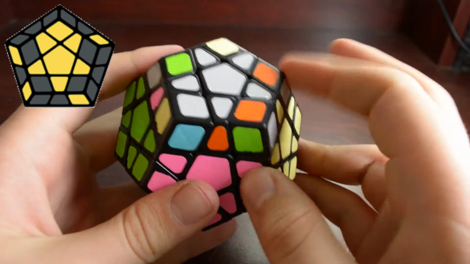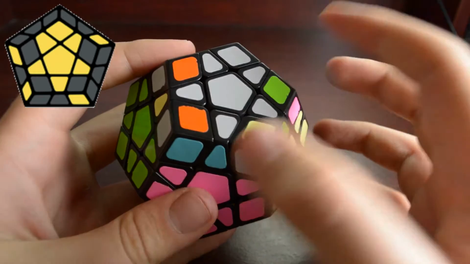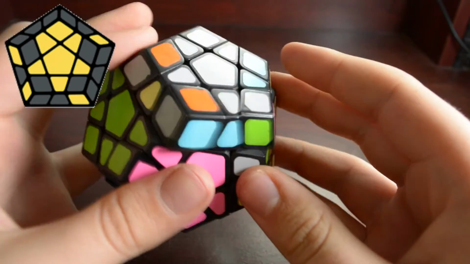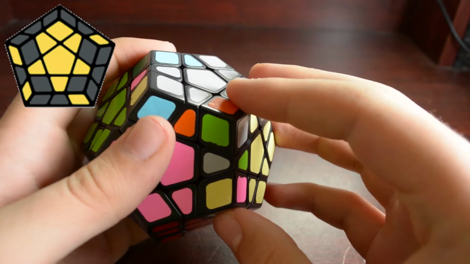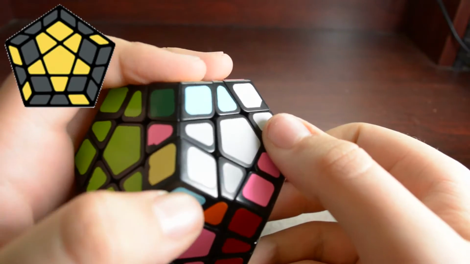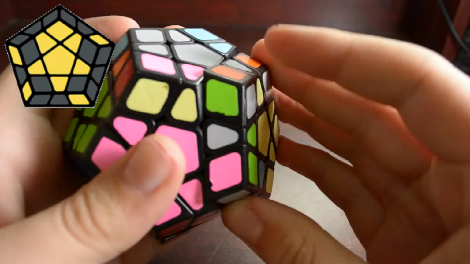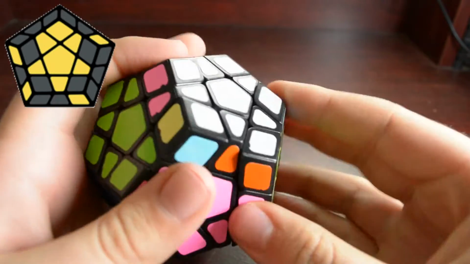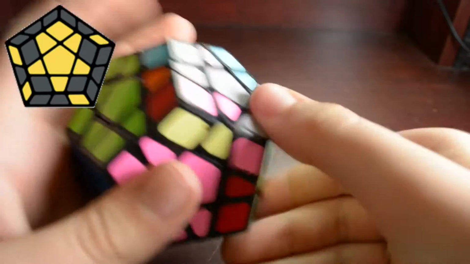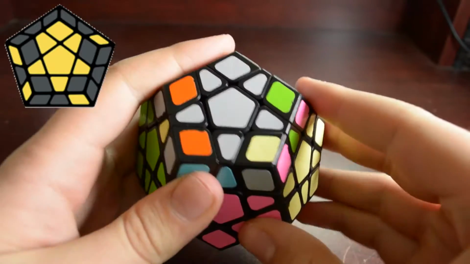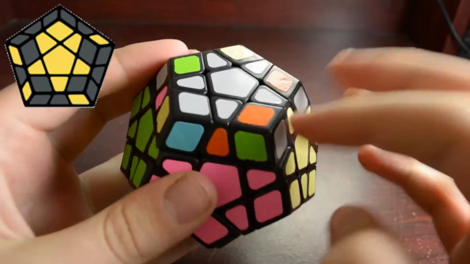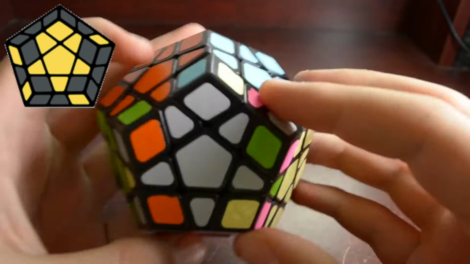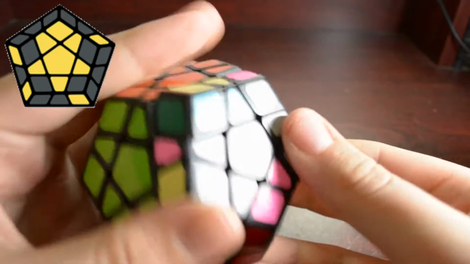So for this case, you want to hold it so these two are over on the left, and it's going to be R prime, U2 prime, R2, U, R2 prime, U, R2, U2 prime, R prime. So once again, these two are here, these two are this way, you put it like here, and do the alg like this.